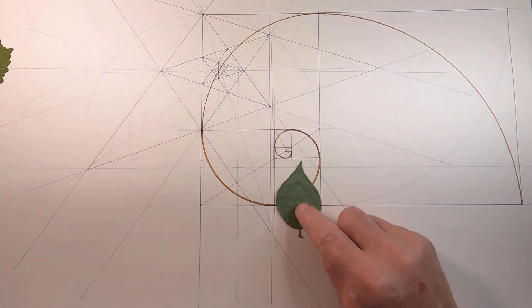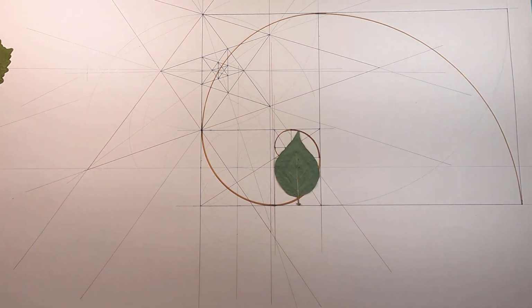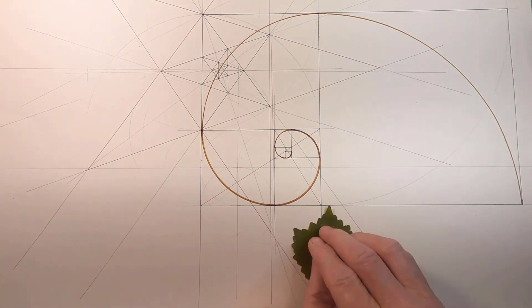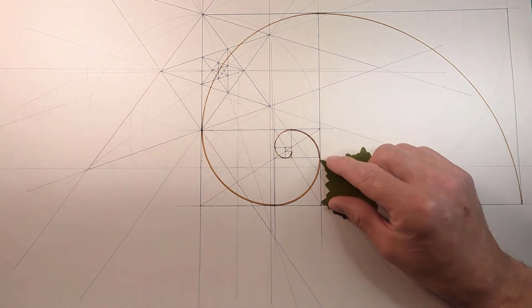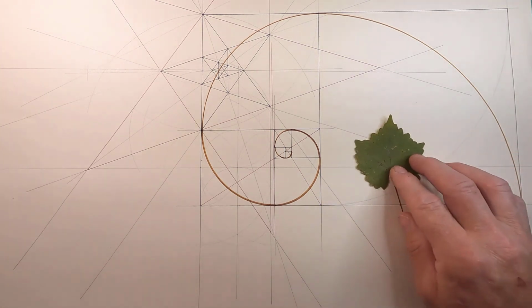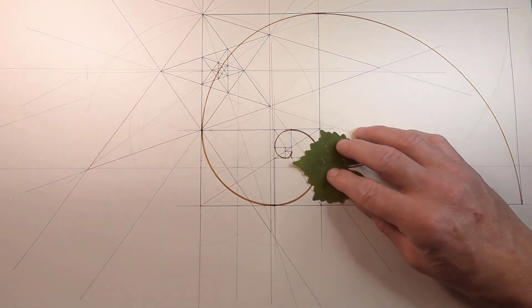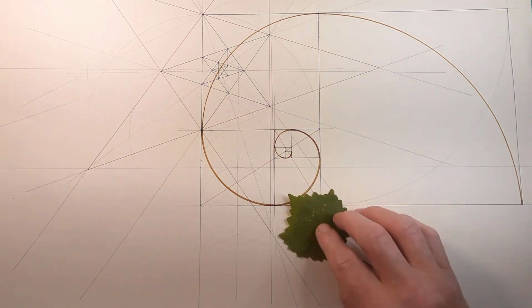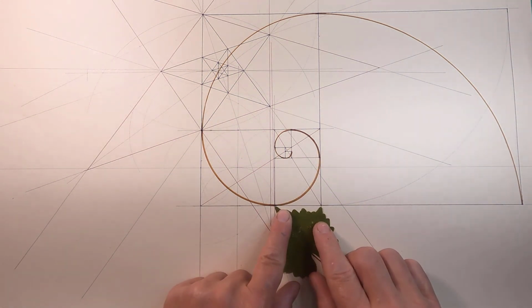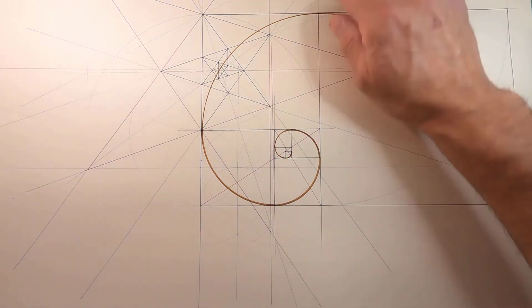Observations of a leaf on this diagram reveal the length and width of leaves also closely resemble the golden ratio, connecting the human body's proportions with the golden section's proportions, the pentagram proportions, and the proportions of nature.